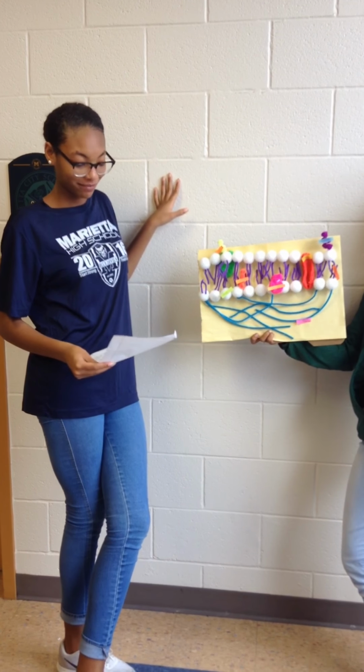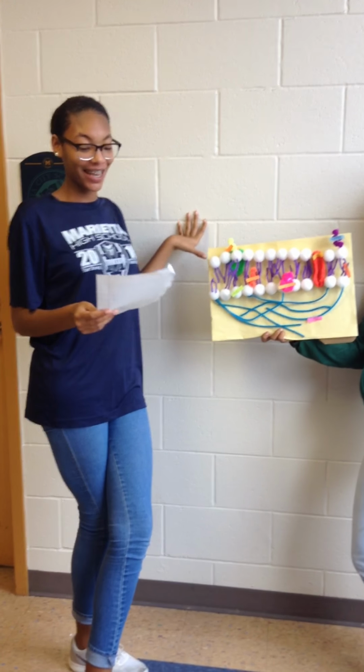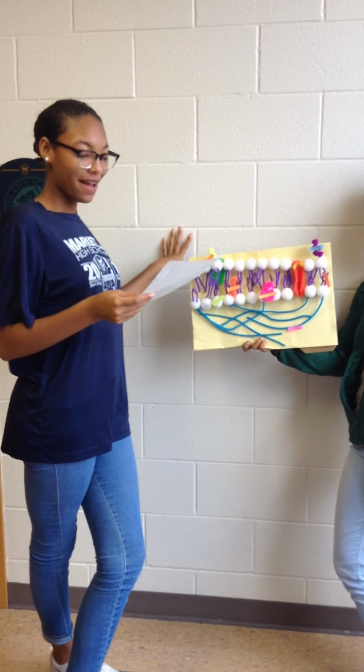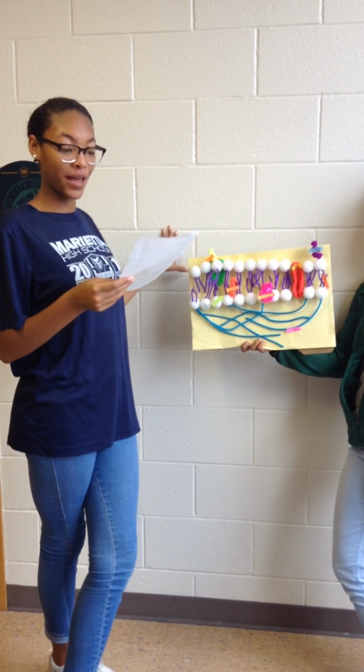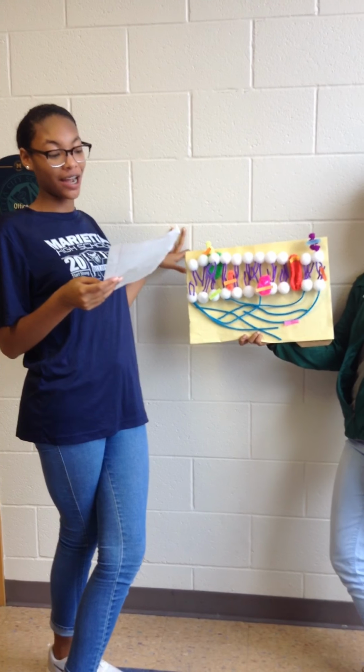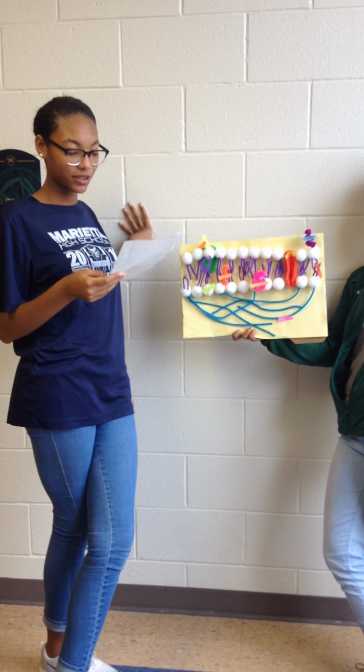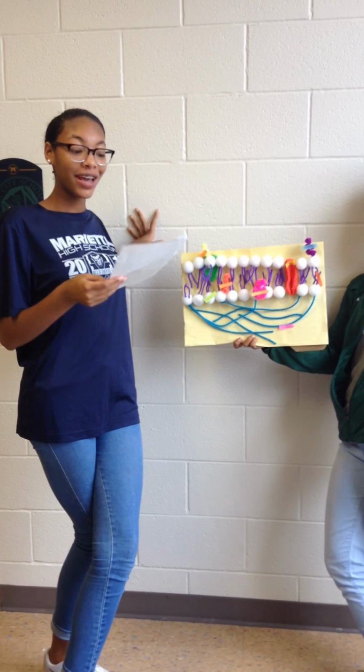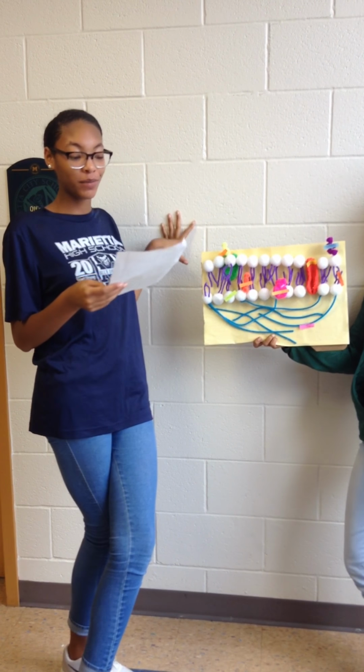The cholesterol makes up nearly half the cell membrane, and it maintains the integrity of the cell membrane. It's an amphipathic molecule, which means that it contains a hydrophilic part, which tends to mix with and dissolve in water, and a hydrophobic part, which tends to repel or fail to mix with water.